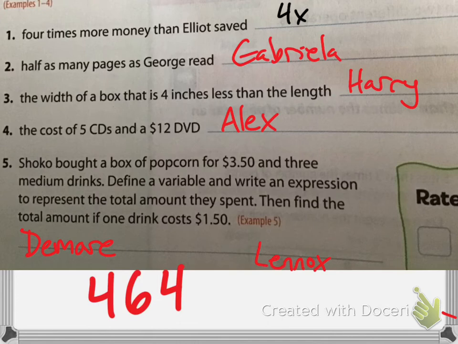Gabriella. So half as many pages as George read. What don't we know, Gabriella? Yeah, we don't know how many pages George read. And then, Gabriella, when you do half, am I going to be adding, subtracting, multiplying, or dividing? Half means to divide. Half means to divide. So if I'm cutting a cake in half, I'm dividing the cake into pieces. So if I don't know how many books George has read, it's George's books divided by 2.